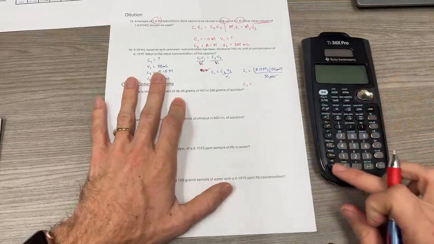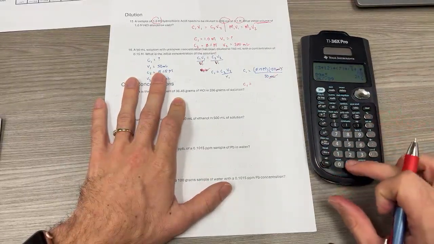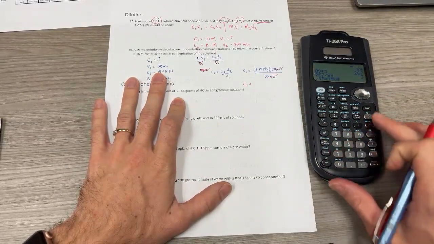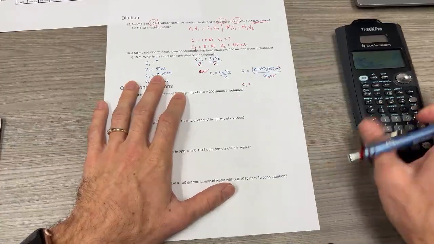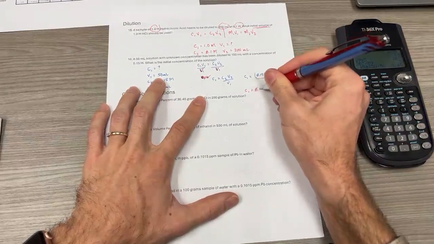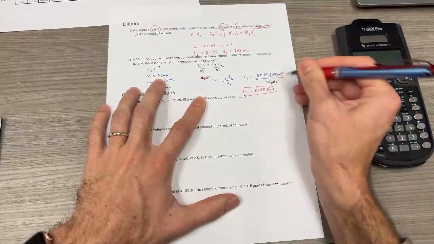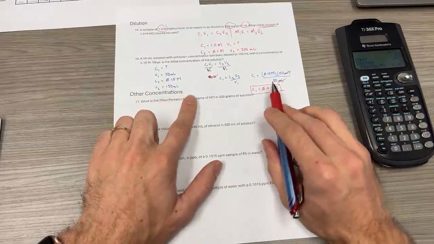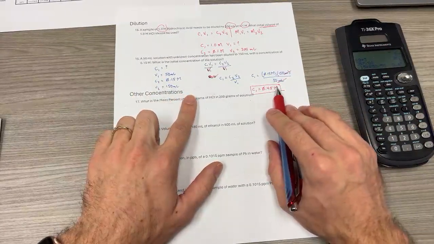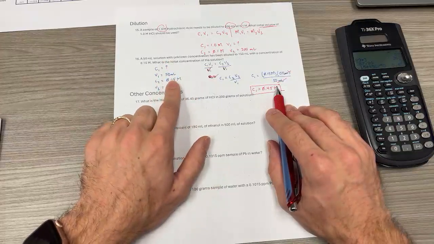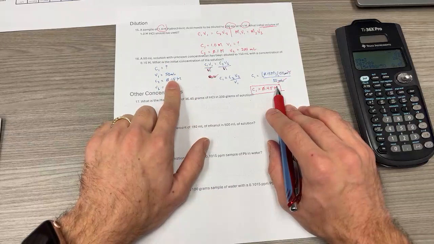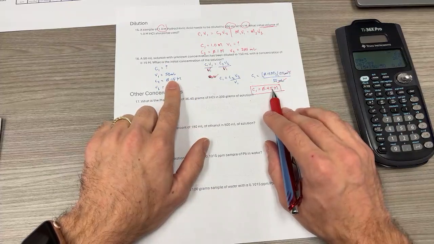This is just a simple calculator exercise. 0.15 times 150 divided by 50. My initial concentration was 0.45 molar. One thing we should check is that the initial concentration is larger than the final concentration. Dilution means concentration is going to get smaller.